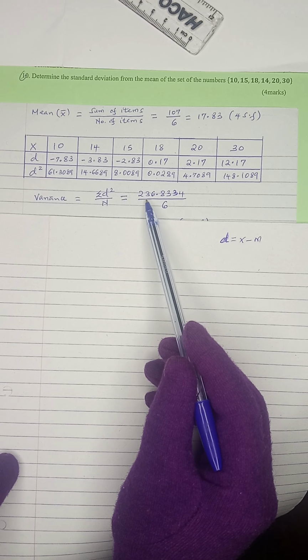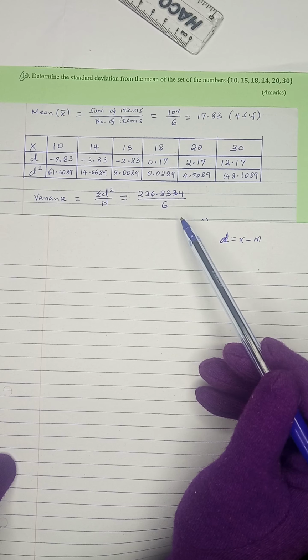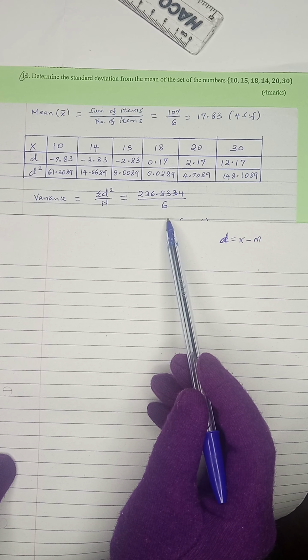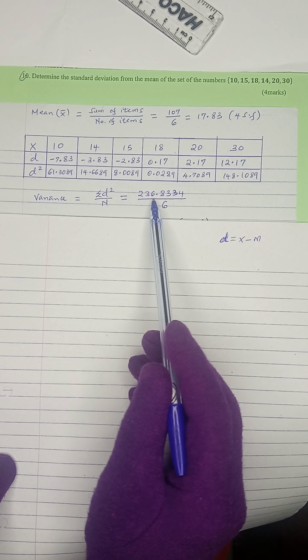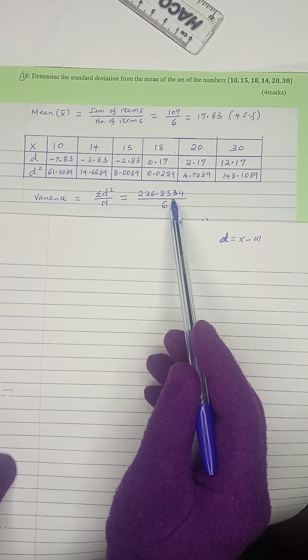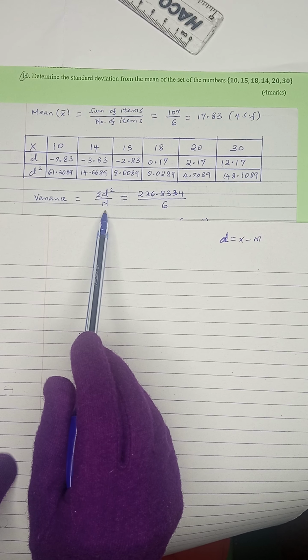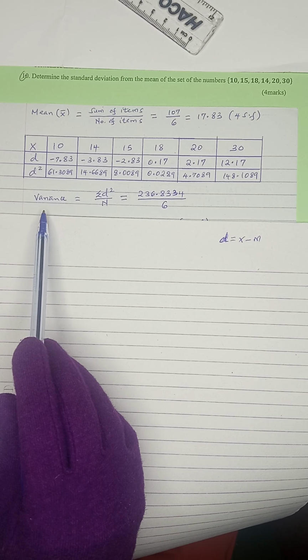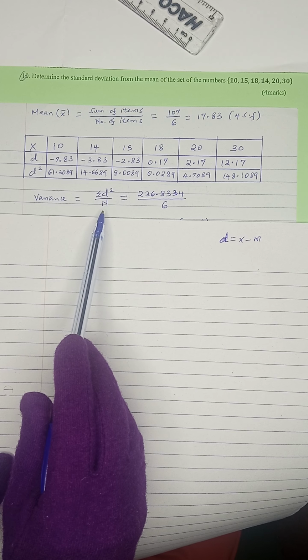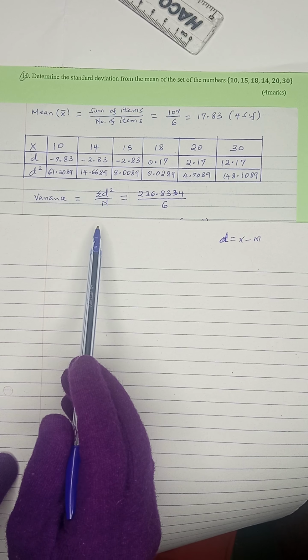So the sum of d squared is 236.8334. Then you are supposed to divide by the number of items, 6. That helps you get the variance. Take note that the formula for variance is sum of d squared over n.